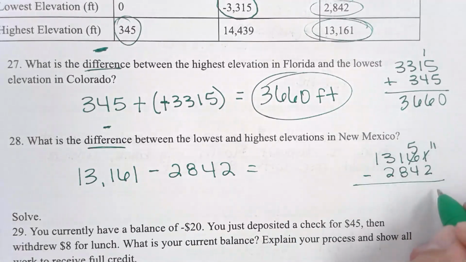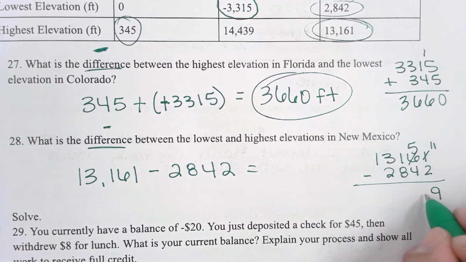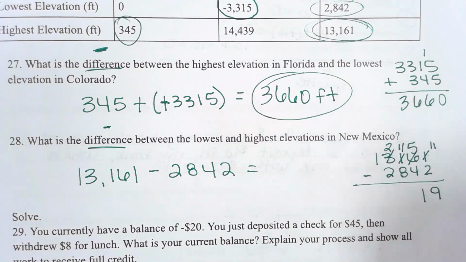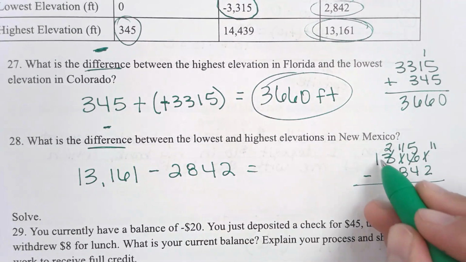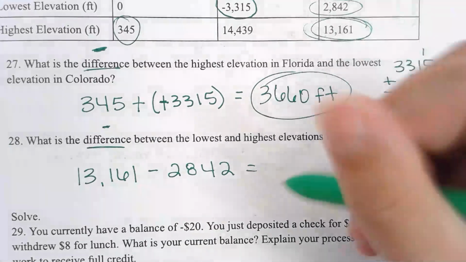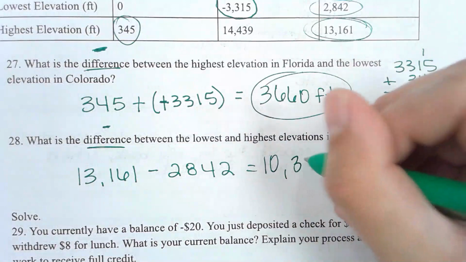So 11 minus 2 is 9. 5 minus 4 is 1. I can't take 1 minus 8, so again, I'm going to borrow. 11 minus 8 is 3. 2 minus 2 is 0. 1 minus nothing is 1. So the difference between the two would be 10,319 feet.